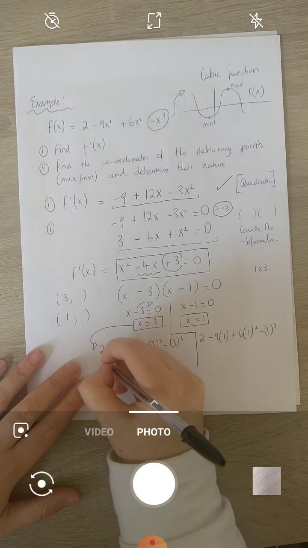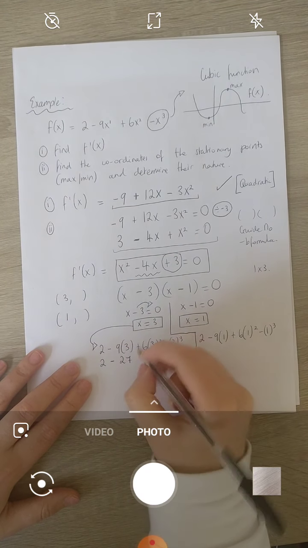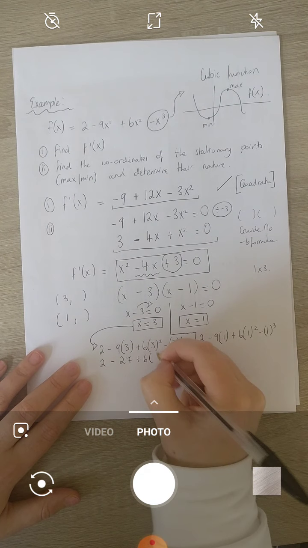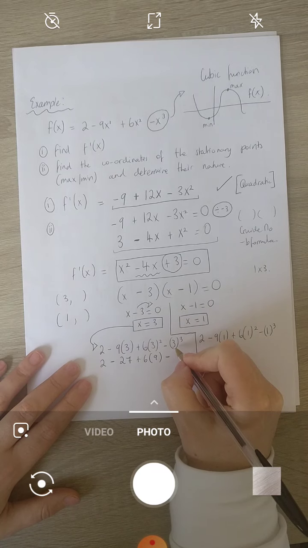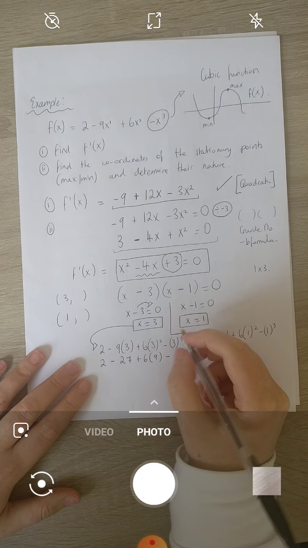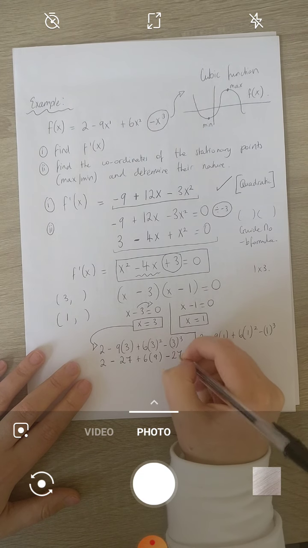So on the left hand side we have 2 minus 3 nines is 27 plus 6 times 3 squared is 9 minus 3 cubed is 3 by 3 by 3. Be careful, 3 by 3 is 9, 3 by 9 is 27.